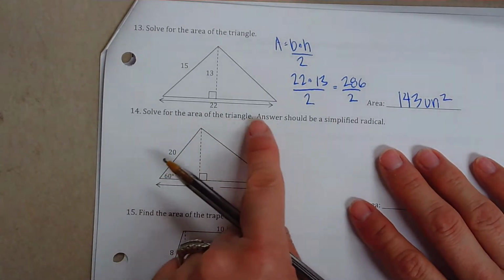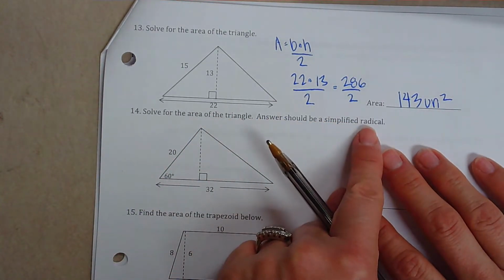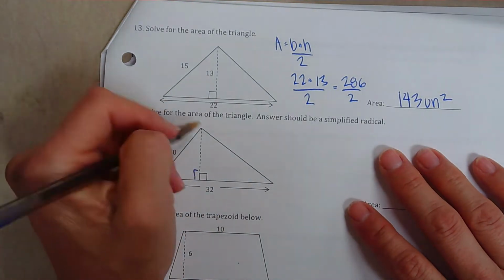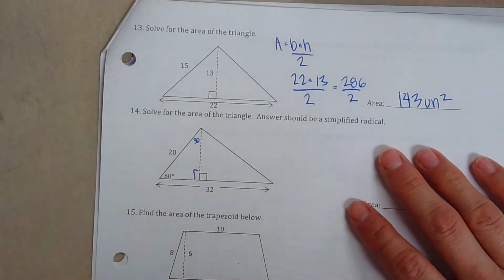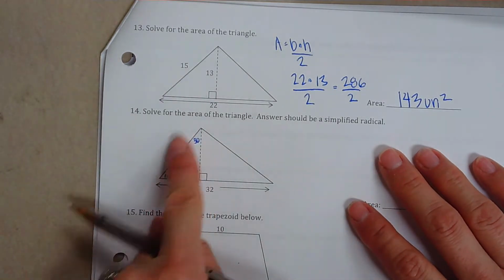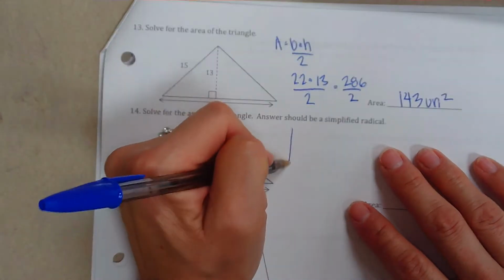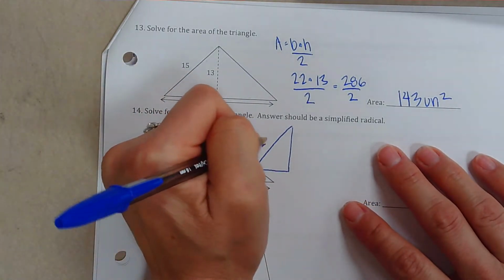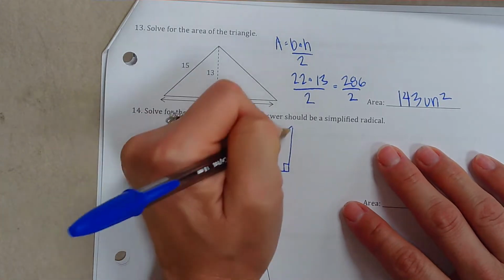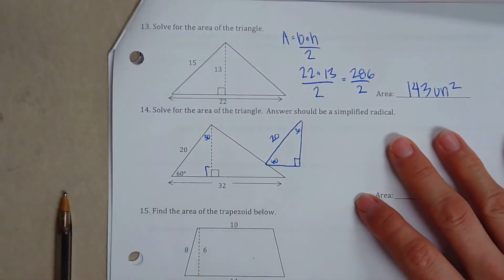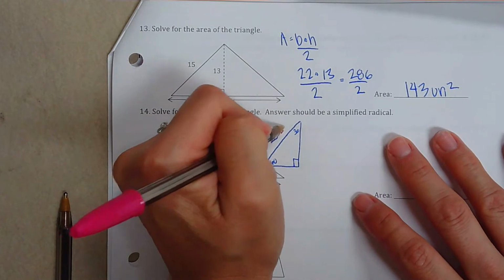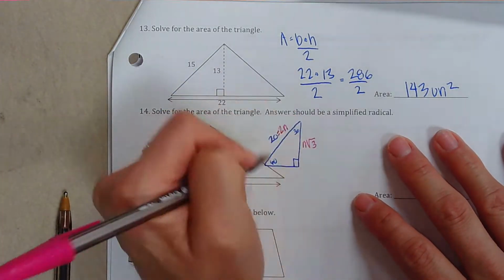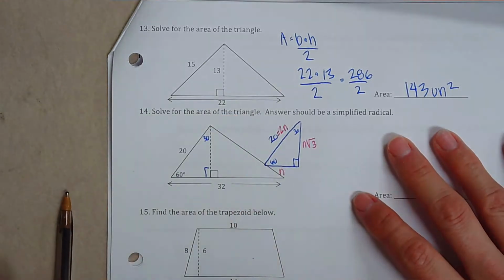Okay, solve for the area of the triangle. Answer should be a simplified radical. Ooh, and look, we've got a 60 and we've got a 90, which means this is 30. So what I'm going to do is redraw this triangle right here. Okay, and I know that this side is 2n, across from 90. This side is n rad 3, and this side is n.